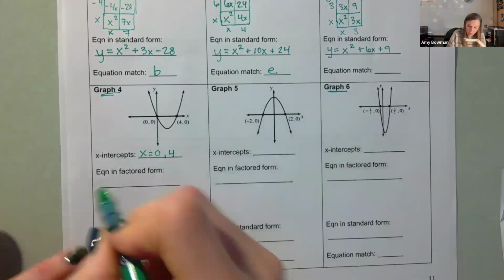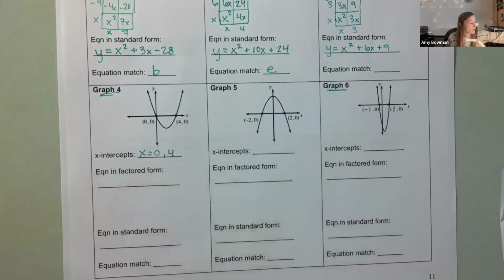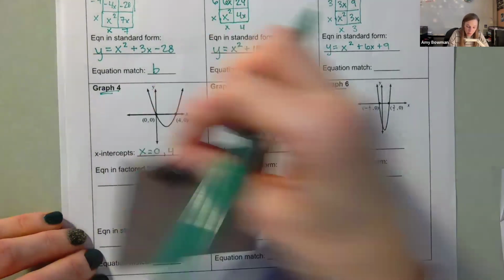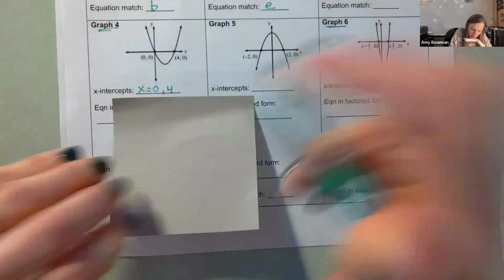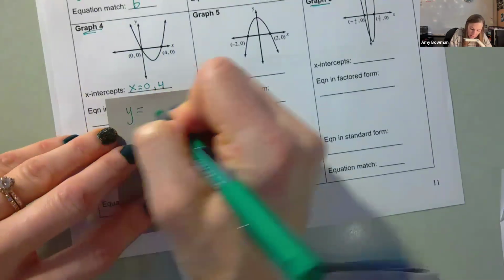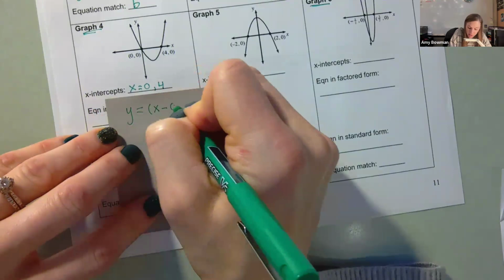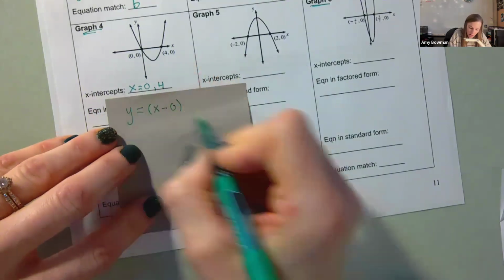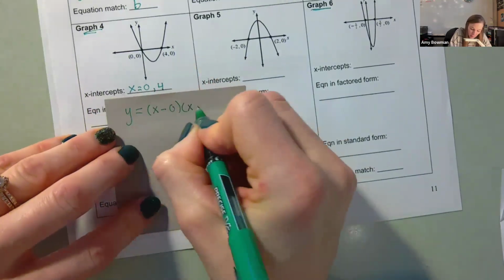Those are our intercepts, which means in factored form, so I'm going to write it on a post-it because I don't want to put it on the actual paper. But in factored form, what this would mean is we would have y equals x minus 0. So if we're subtracting that 0 times x minus 4.